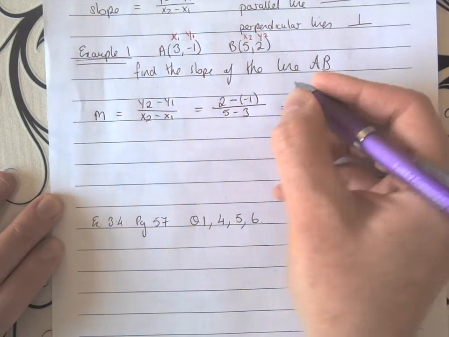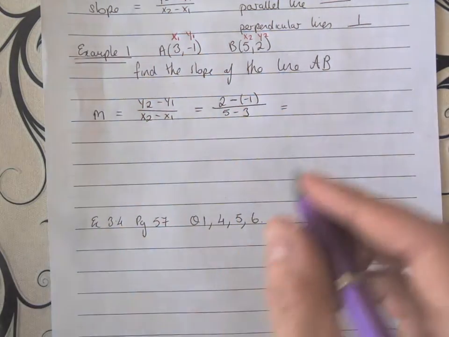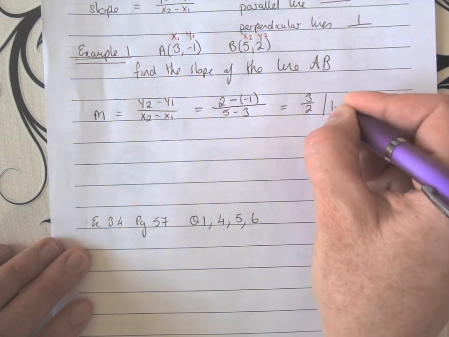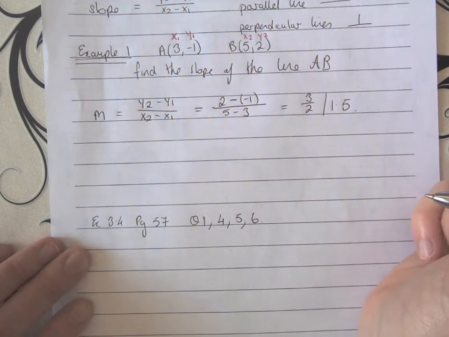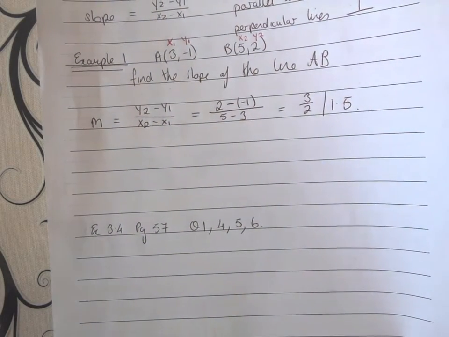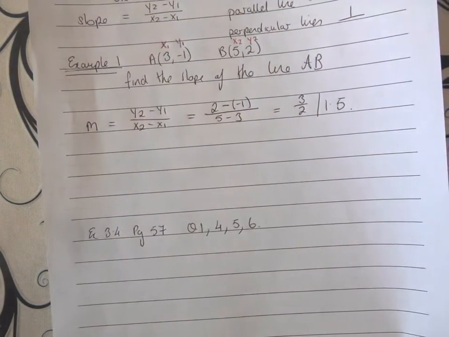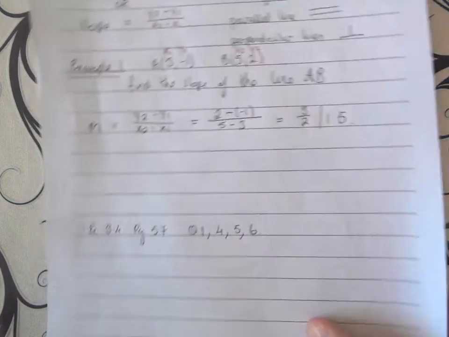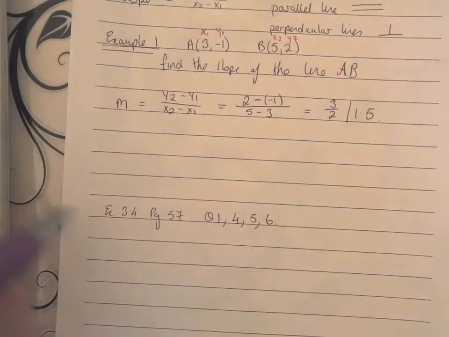You stick that into your calculator and you get 3 over 2 or 1.5. So my slope is 3 over 2 or 1.5, and that's you done. Okay? Once you fill in your formula, just put it straight into your calculator. We're not going to do anything more difficult than that today.